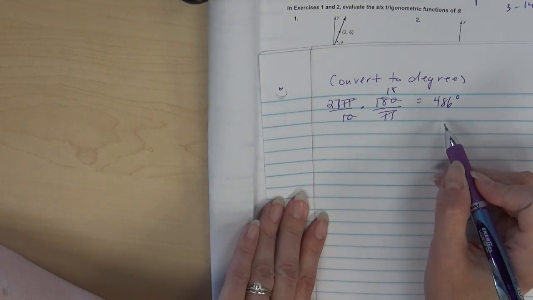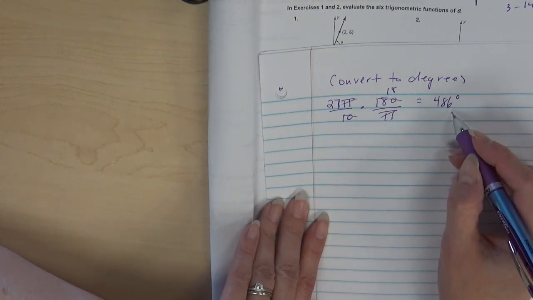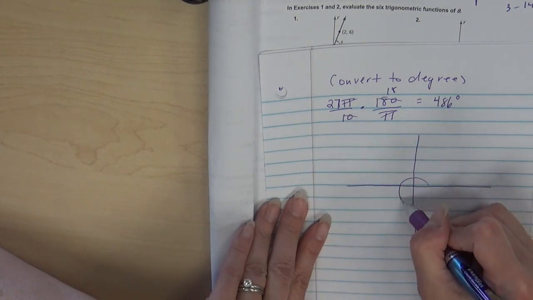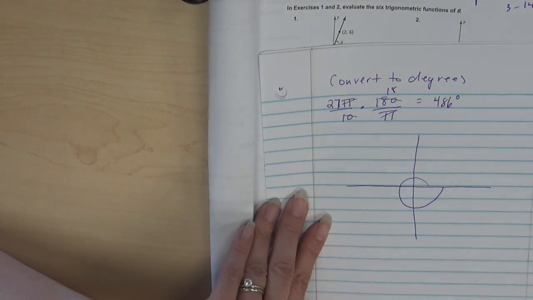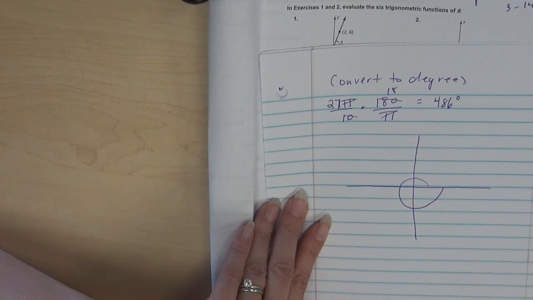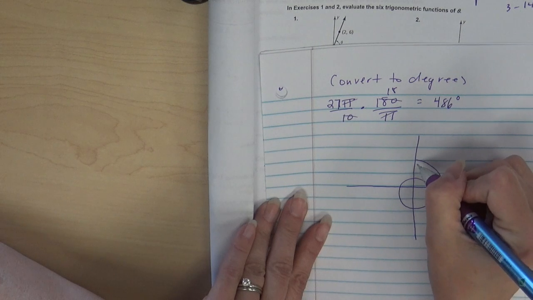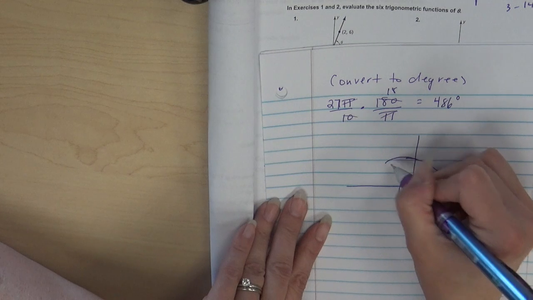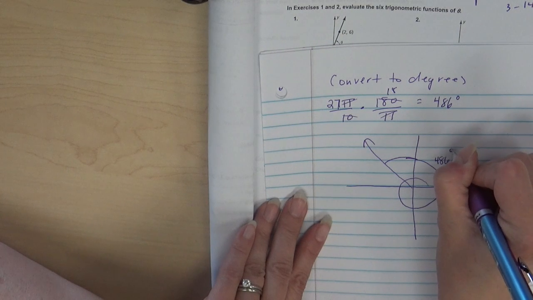Well, I think it would be easier if I did a coterminal angle. Because I know 486 is more than one complete rotation, because a complete rotation is 360. And then I keep going. How much further to 486? If I do 486 minus 360, it's the same as 126 degrees. So that's another 90. And then 126 is going to put me up here in quadrant 2. So there's 486 degrees.